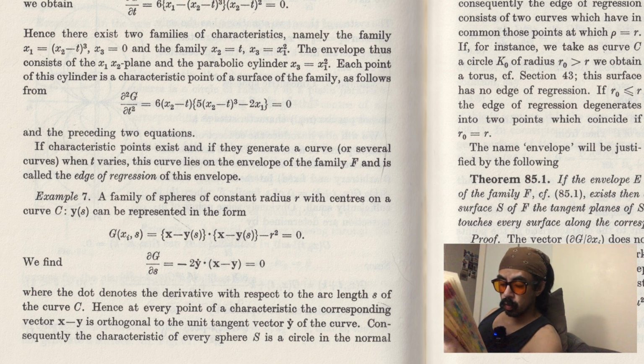Where, as per usual, the dot denotes the derivative with respect to the arc length s of the curve C. Hence, at every point of a characteristic, the corresponding vector x − y is orthogonal to the unit tangent vector y′ of the curve.